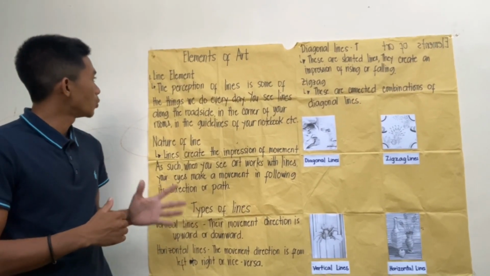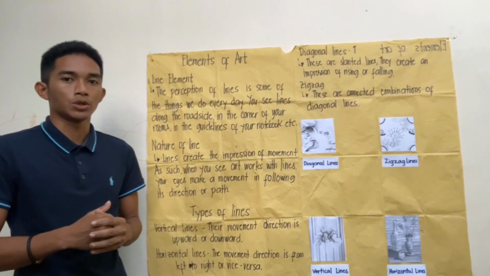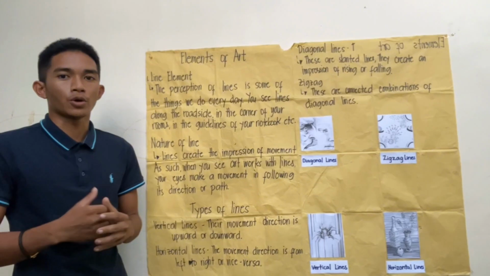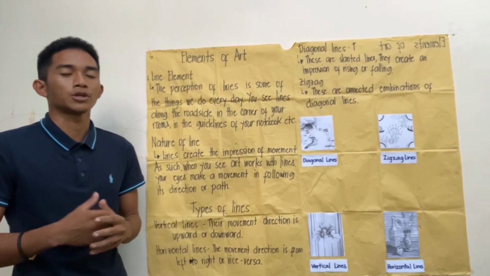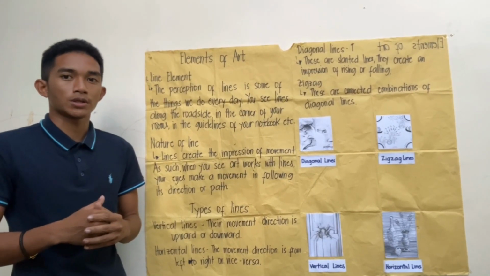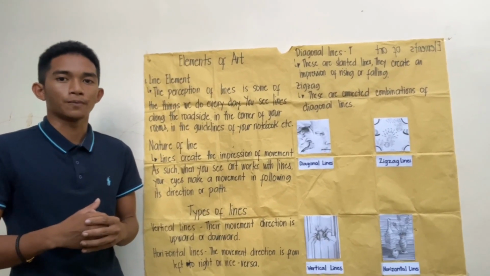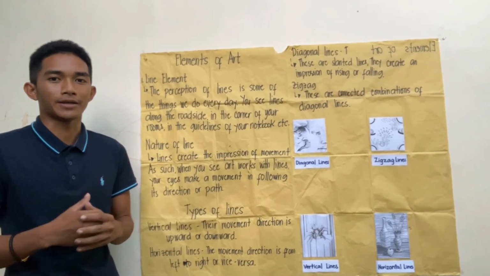Number one, line elements. The perception of lines is in some of the things we do every day. You see lines along the roadsides, in the corner of your rooms, in the guidelines of your notebooks, especially to us students. We often use lines in doing our assignments or projects. So this is one of the most common things that we usually encounter, the lines.